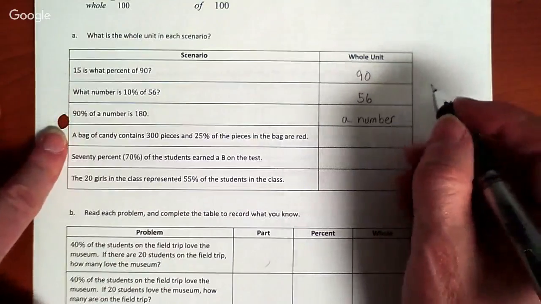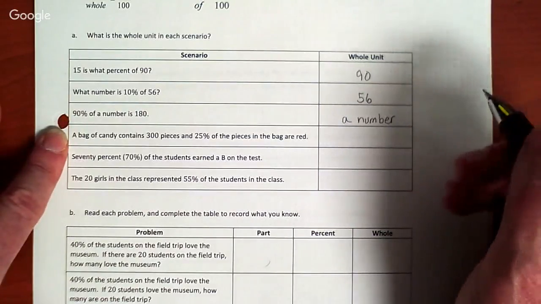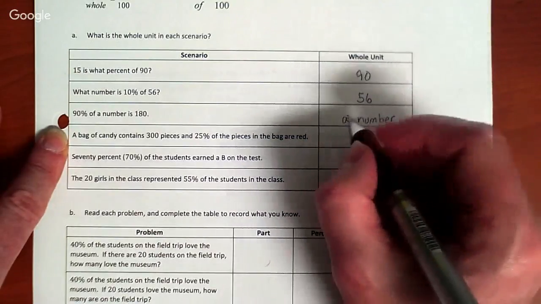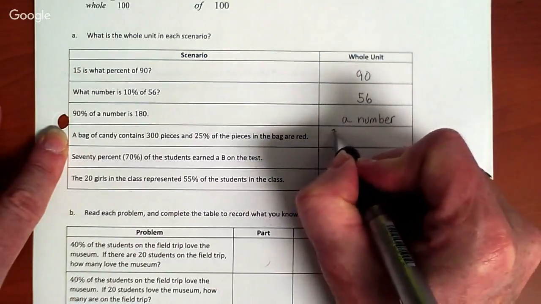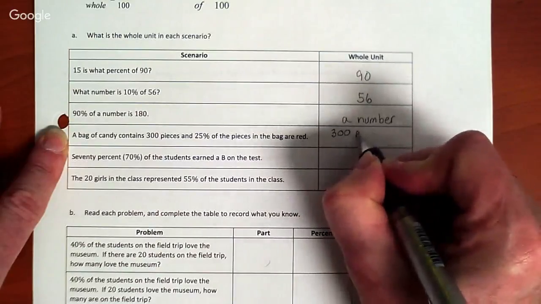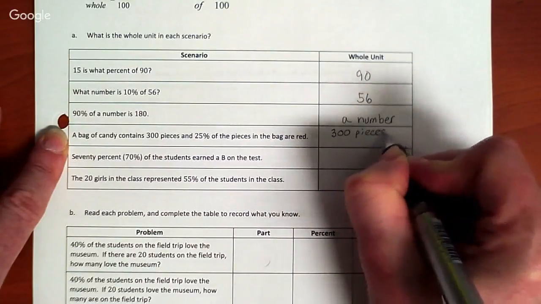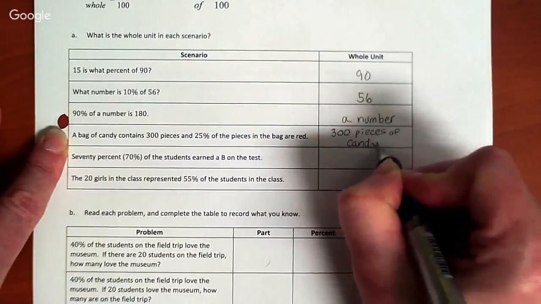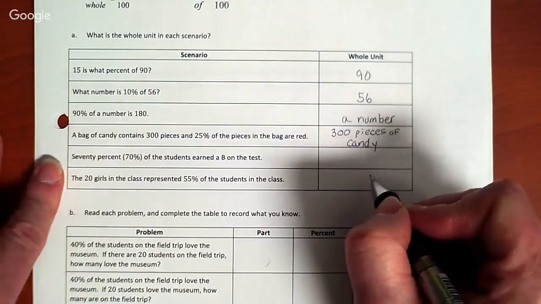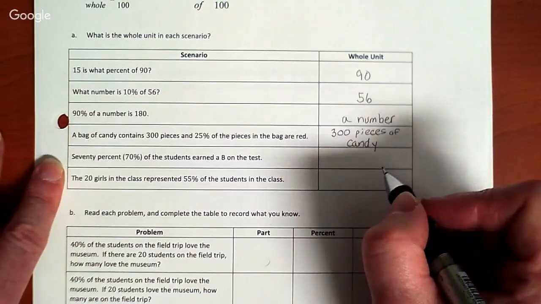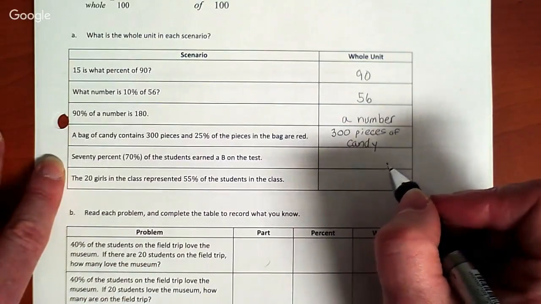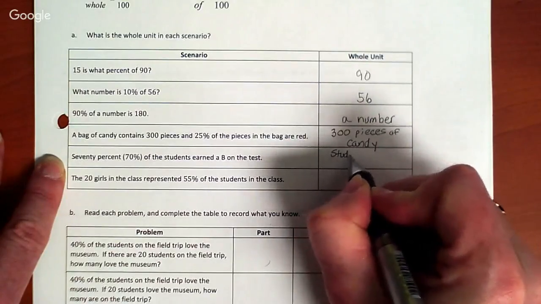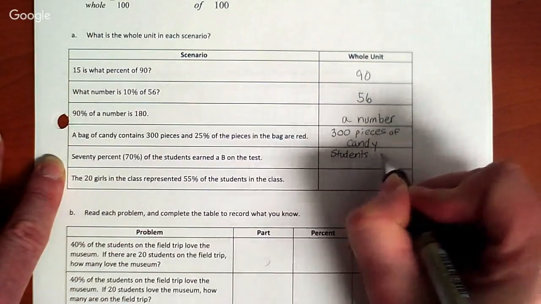A bag of candy contains 300 pieces, and 25% of the pieces in the bag are red. The whole unit is the 300 pieces of candy. If 70% of the students earned a B on the test, then the students in the class would be the whole unit.